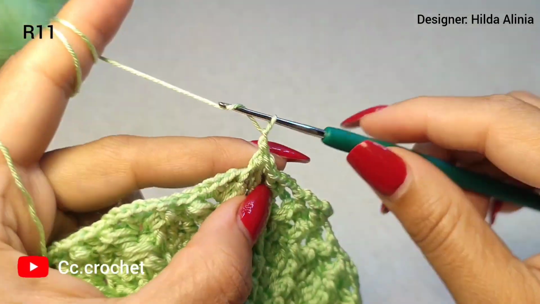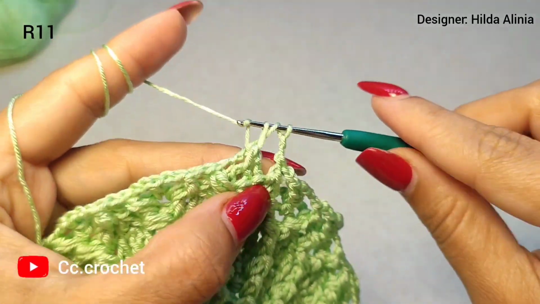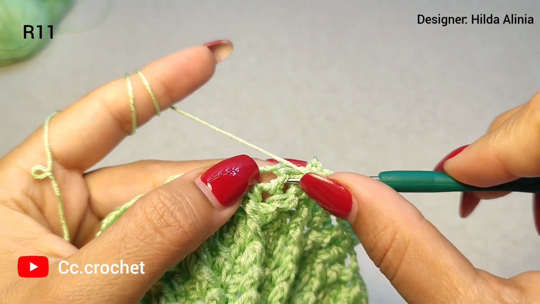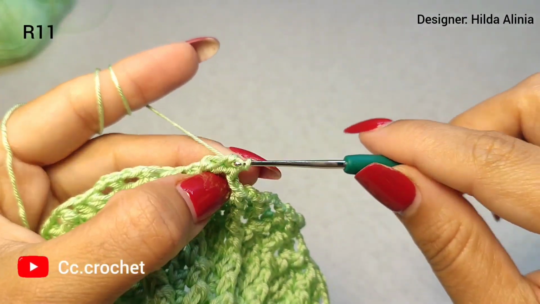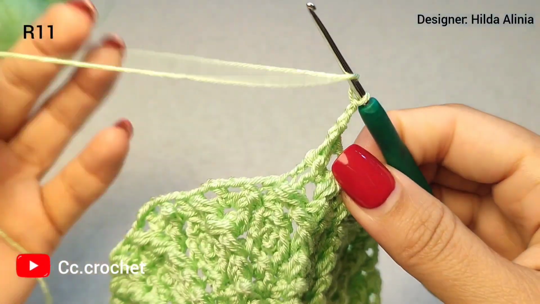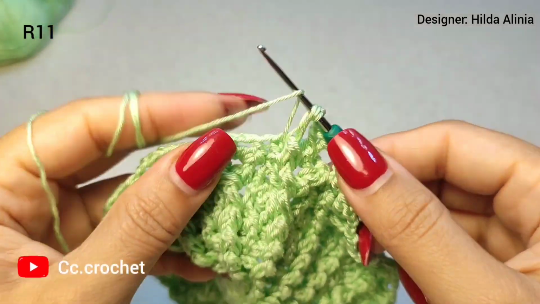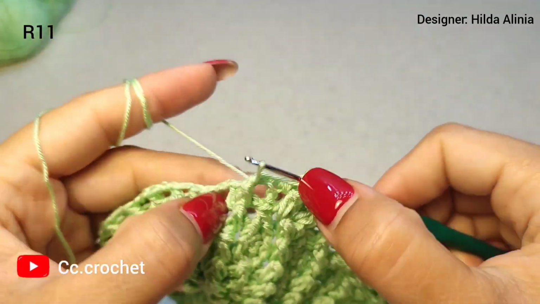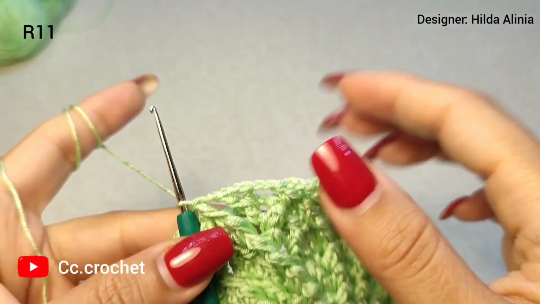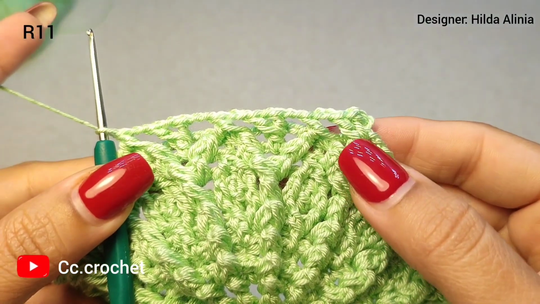Two chain and repeat this pattern, a front post double crochet, chain 1, a front post double crochet around the same, now 2 chain, and a bubble stitch here around this bubble stitch, and next make a cluster bubble stitch here. Continue this pattern. I come back here to close this round.